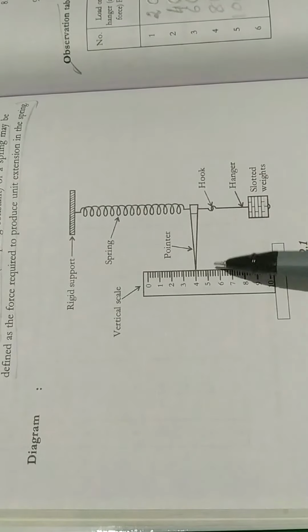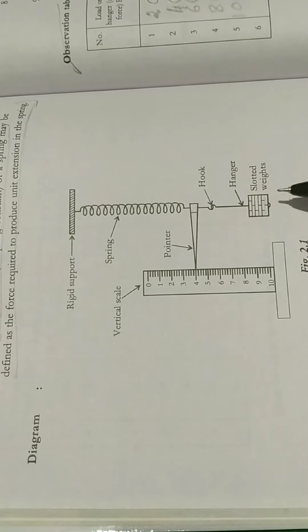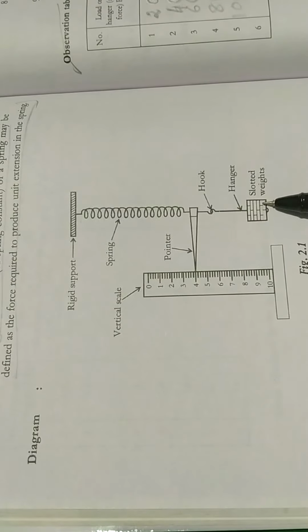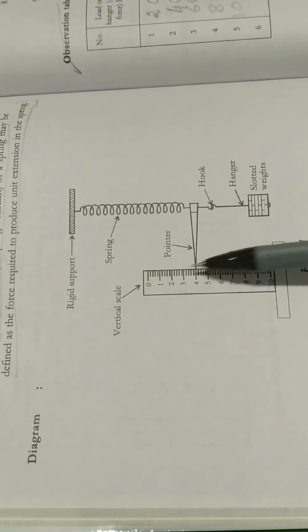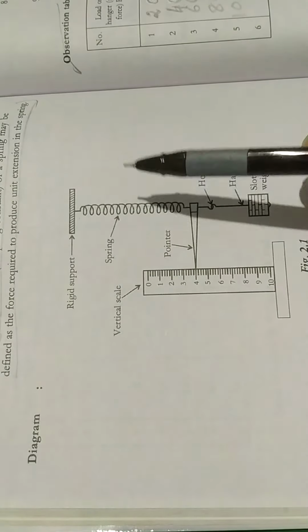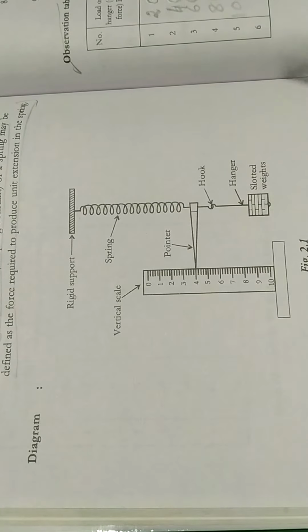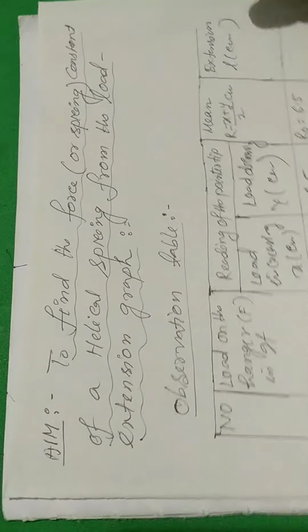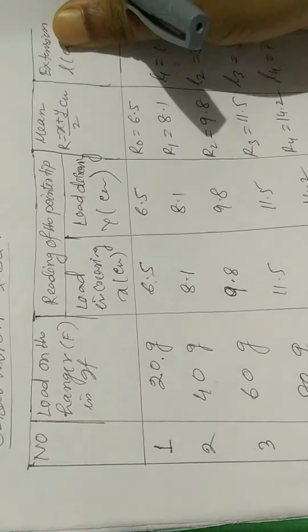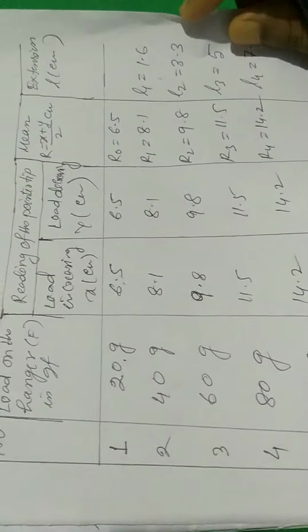This is the apparatus for this experiment. Here at the free end, the load is attached to the hanger. This pointer measures the value on the scale, which gives the extension of the spring. Now you see the table. Some probable values I have given here.